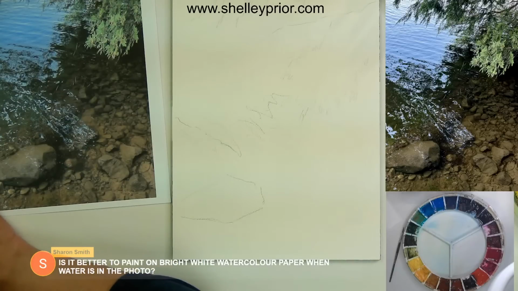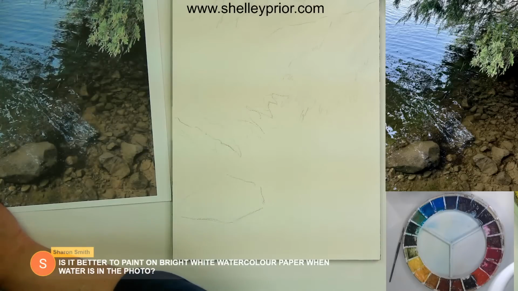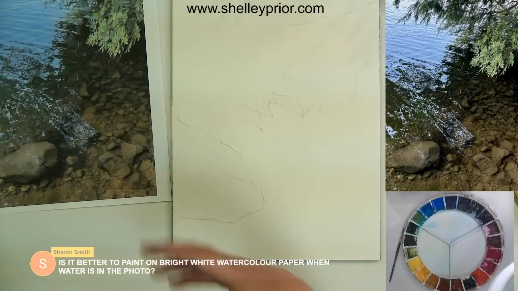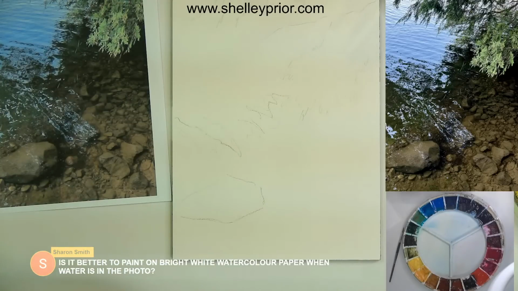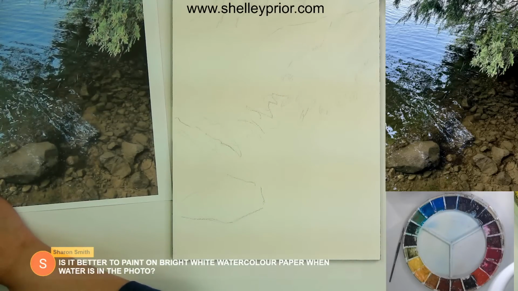Sharon's asking, is it better to paint on bright white watercolor paper when water is in the photo? It depends on probably your reference picture, but I tend to paint most things on bright white paper. I always feel like I can warm up the paper with a wash of something warmer, but I can't cool it down very easily. So I would say yes, because water is generally speaking predominantly in the blue family. So being a cool color, the bright white is a cool white, and that would go together better.